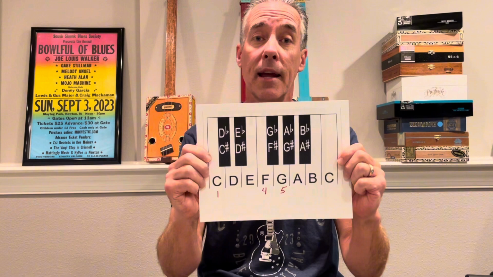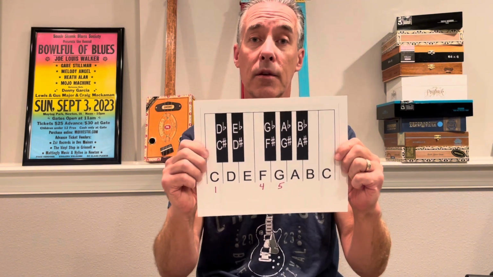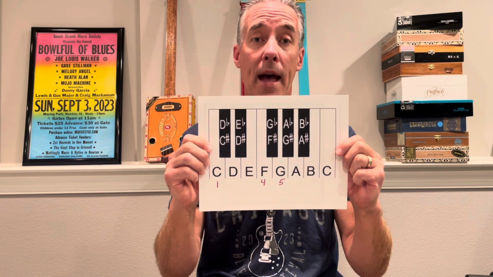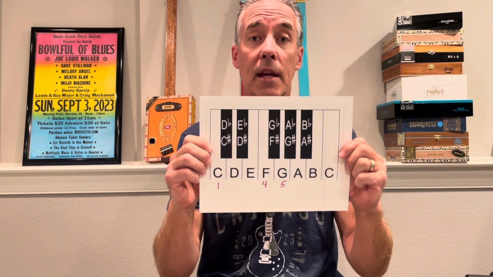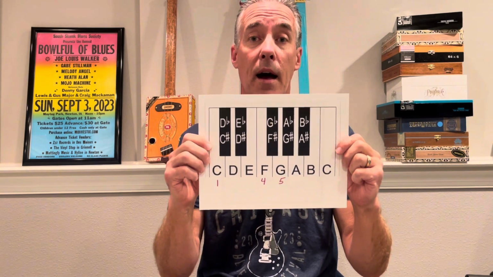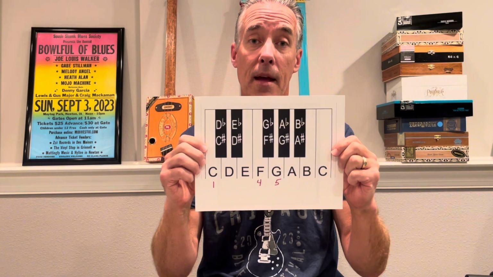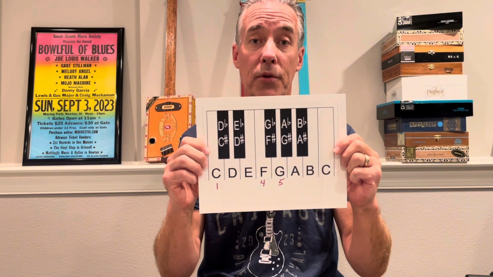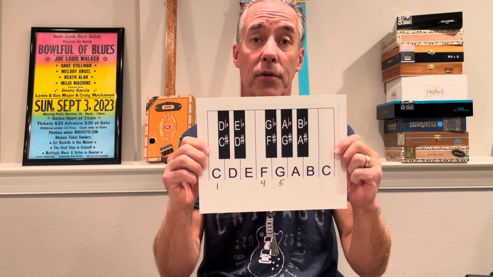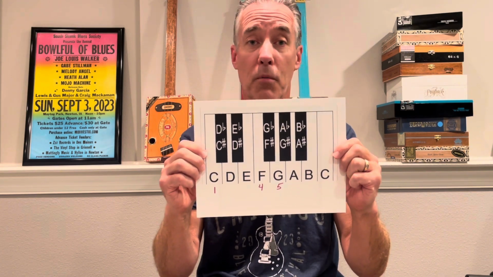But if you take a look at the C scale, you'll see that the C scale only has the C, D, E, F, G, A, B, C. And if you apply that pattern, whole step, whole step, half step, it works out perfectly.